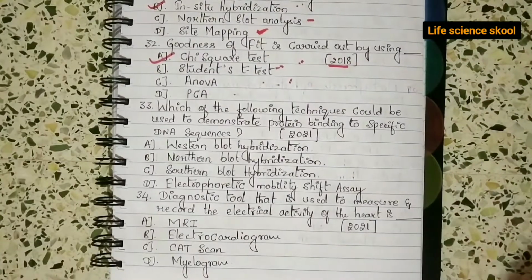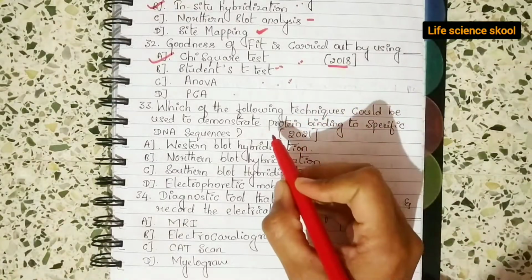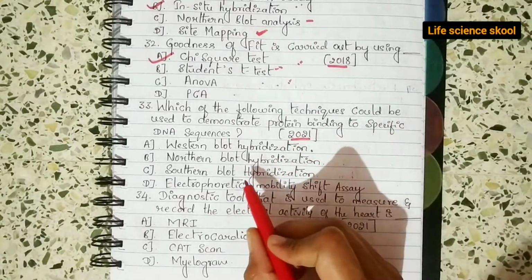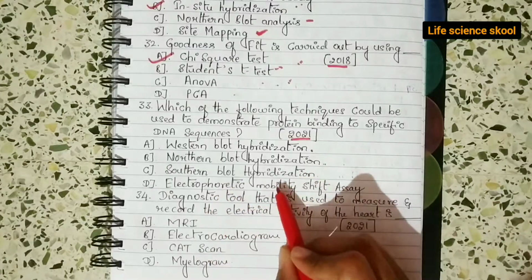Move on to the next question, that is 33. Which of the following techniques could be used to demonstrate protein binding to a specific DNA sequence? This was asked in the year 2021. Option A, western blot hybridization. Option B, northern blot hybridization. Option C, southern blot hybridization. Option D, electrophoretic mobility shift assay.